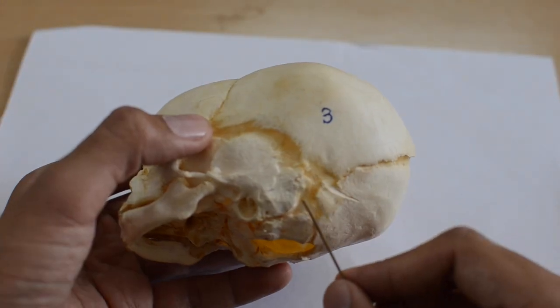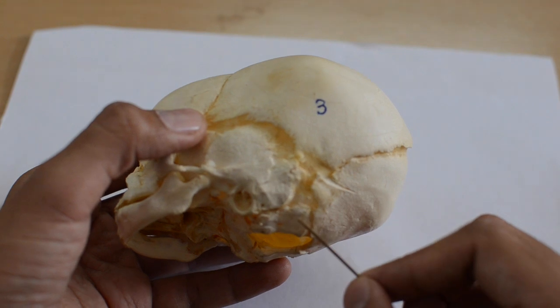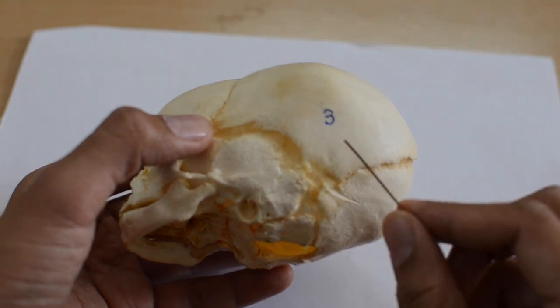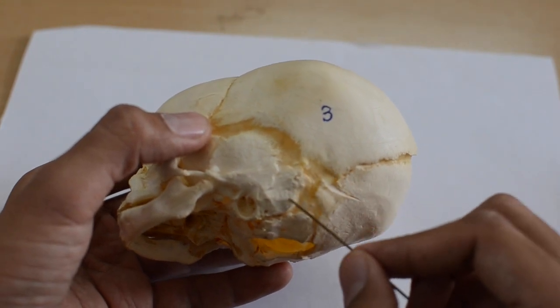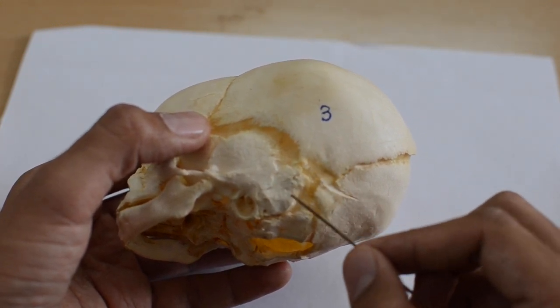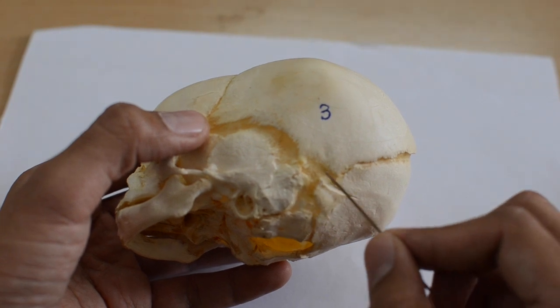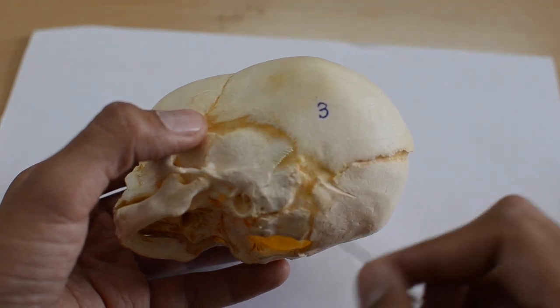Still posteriorly, you can see a gap between the temporal bone, particularly squamous temporal, mastoid temporal, squamous occipital and parietal bone. This is the posterolateral fontanelle or mastoid fontanelle, which is a future site of asterion, and this will get fused at around 1 year of age.